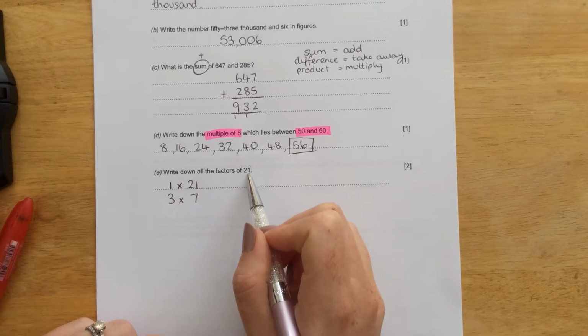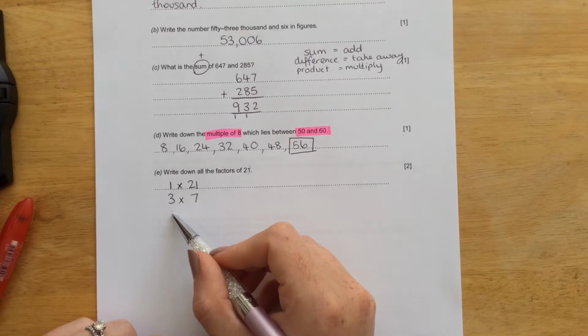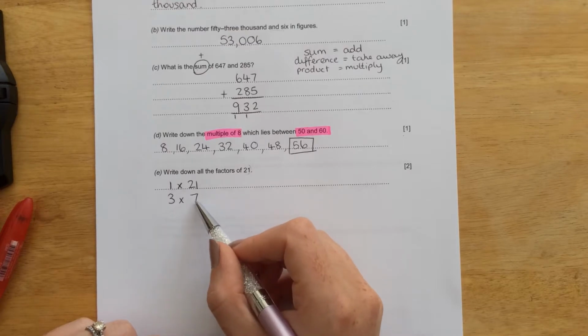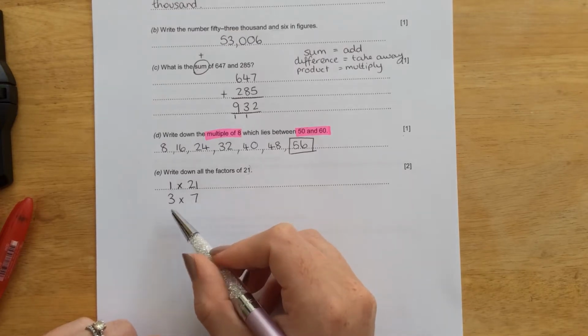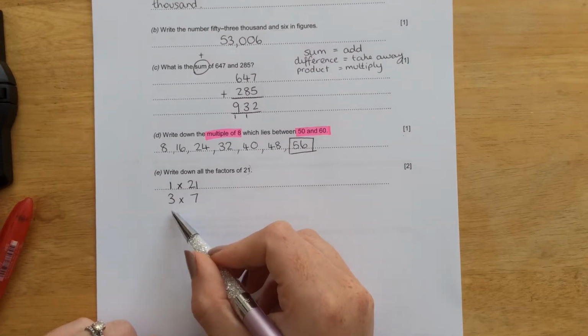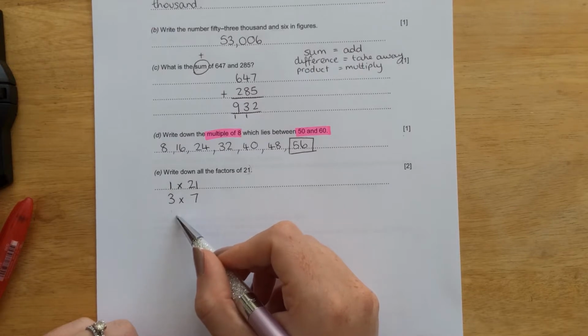5 doesn't go into 21 because it doesn't end in a 5 or a 0. 6, well, 6, 12, 18, 24. So 6 doesn't go into 21. 7, we've got that one here. 8, 8, 16, 24. 8 isn't a factor of 21. 9, 9, 18, 27. That's not a factor of 21. 10, well, it doesn't end in a 0, so that can't be a factor. 11, 11, 22, 33. That's not a factor. 12, 12, 24, 36. That's not a factor.